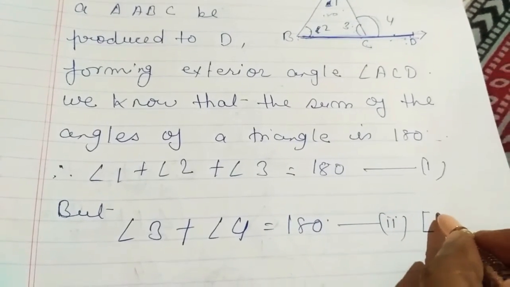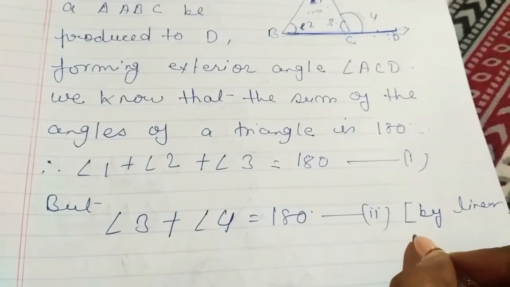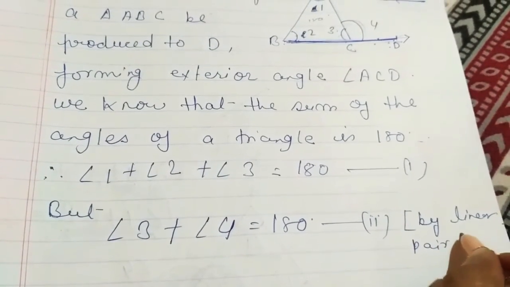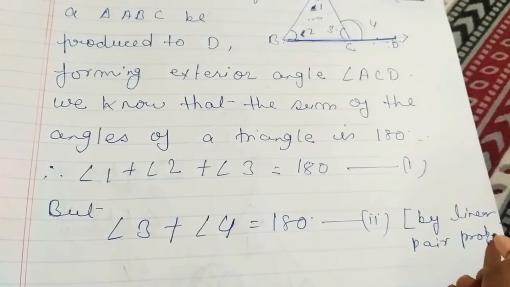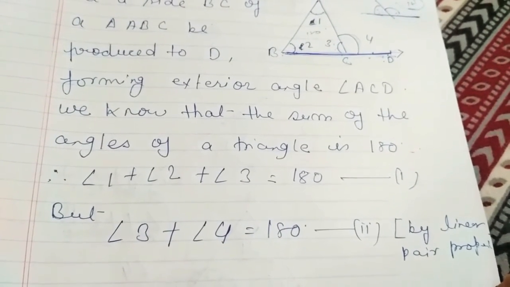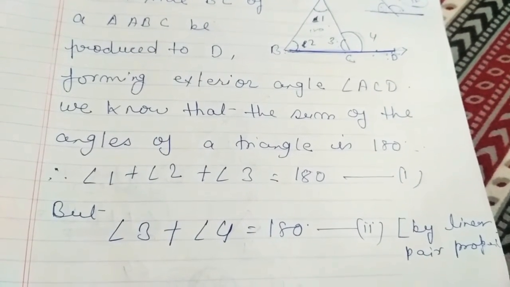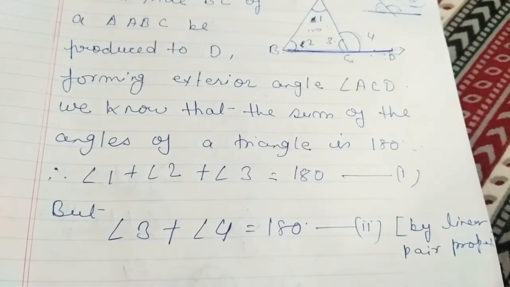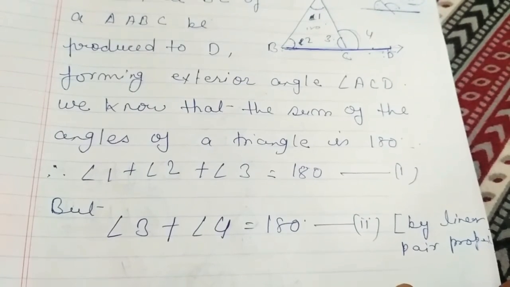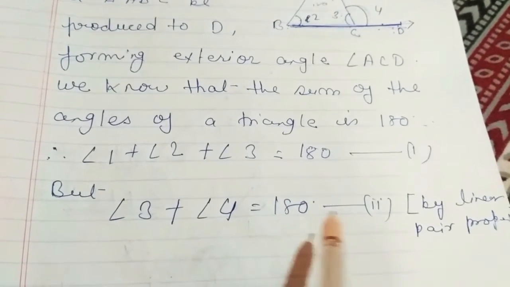Linear pair property. Okay, so according to linear pair, angles which are formed on a straight line is equal to 180. लीनियर पेयर के अकॉर्डिंग जो स्ट्रेट लाइन पे जो एंगल्स फॉर्म्ड होते हैं उनका जो मेजरमेंट होता है वो 180 होता है. अंडरस्टूड? So this is the linear pair property.